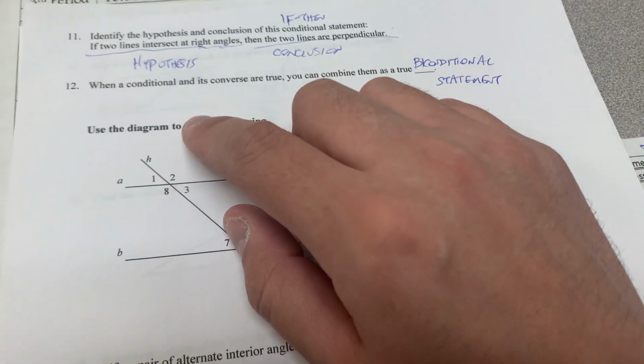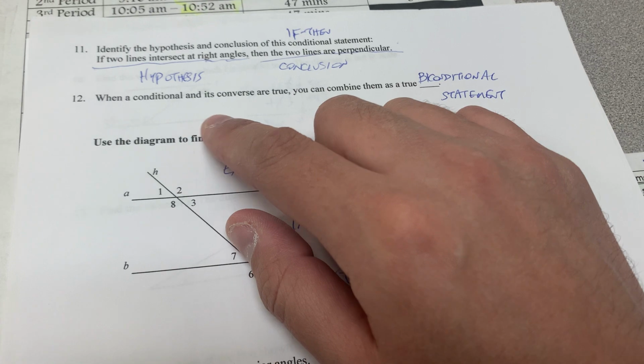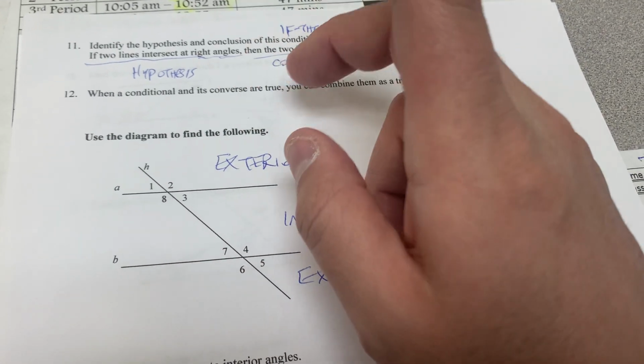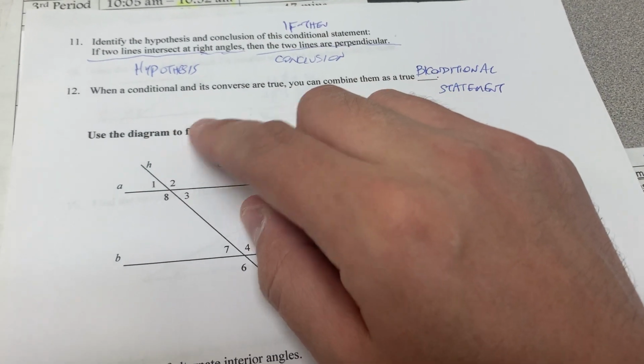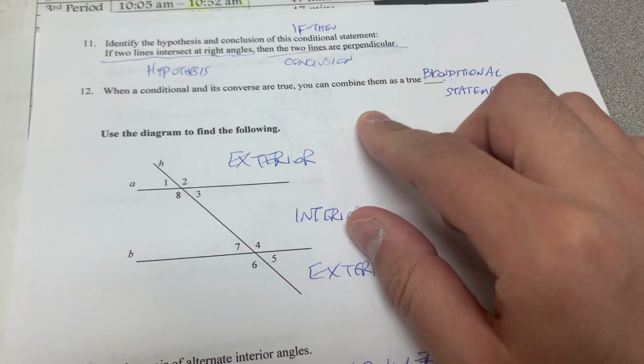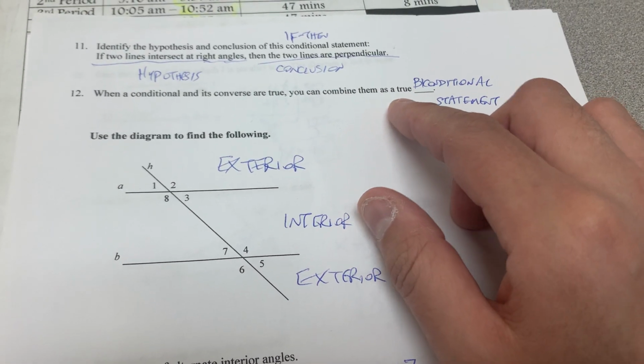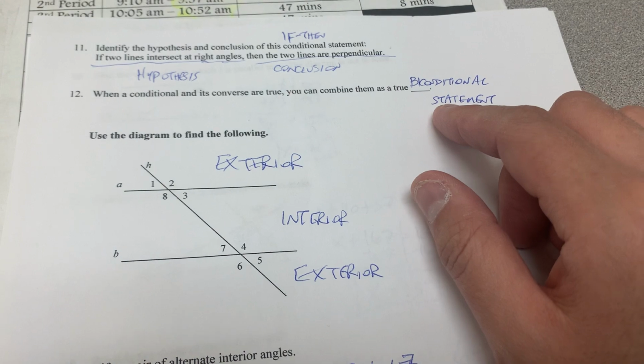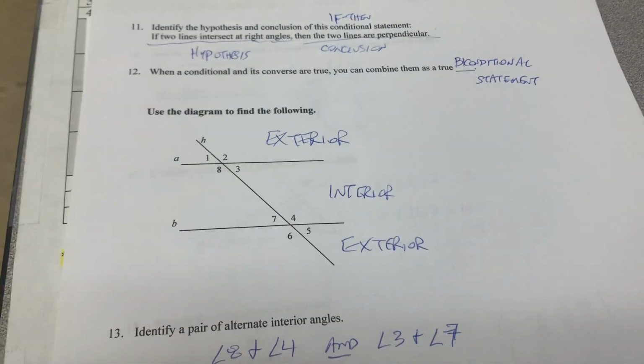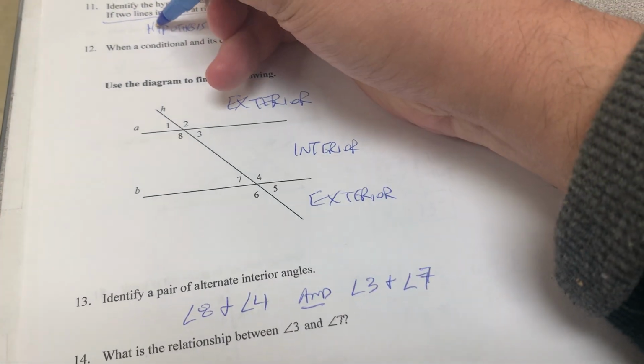Number 12. When a conditional statement and its converse, remember converse, you're doing the other part, so it would be like saying if the conclusion then the hypothesis, they combine them together, you can call that a biconditional statement. That would be one of those where you can write it as if and only if.